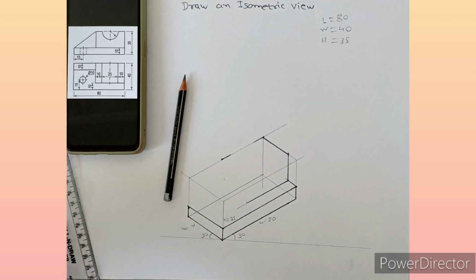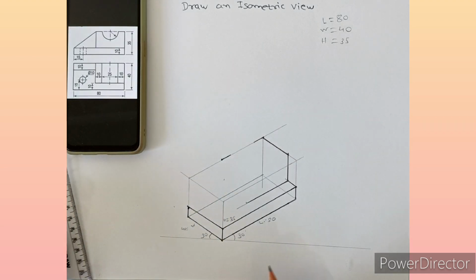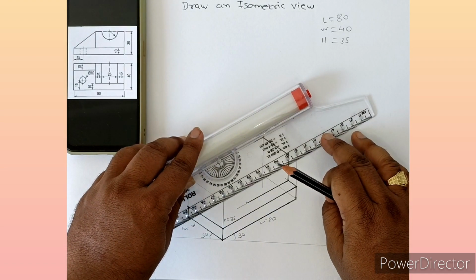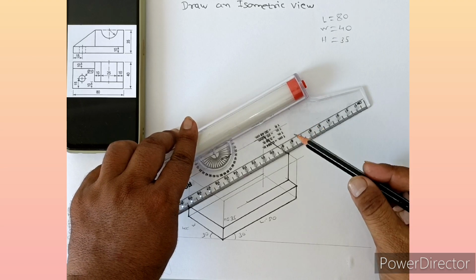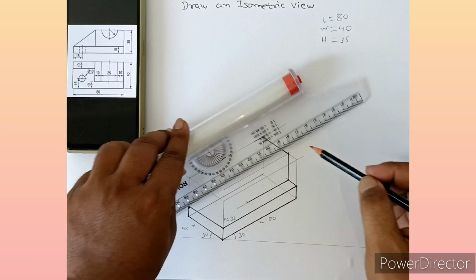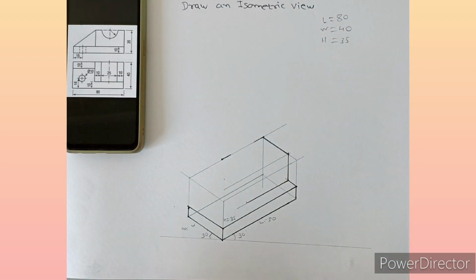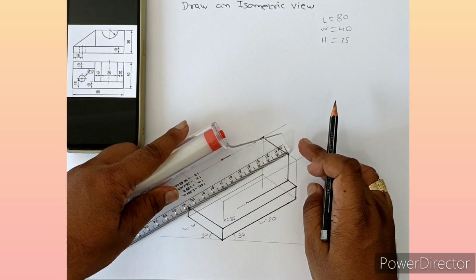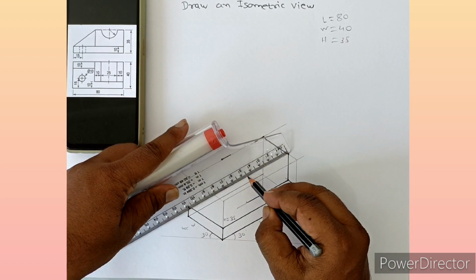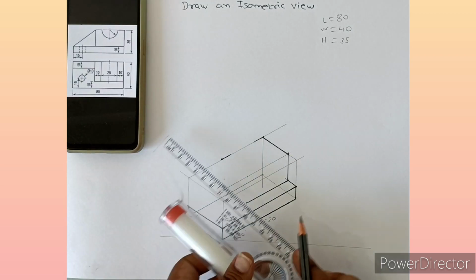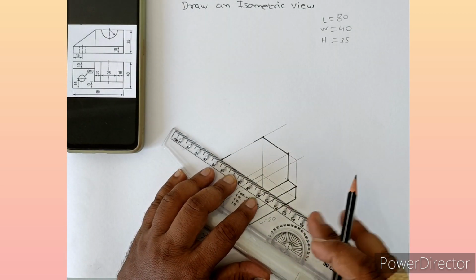Okay. Now students, okay, now again you have to take 45 mm here, then we have to join this.